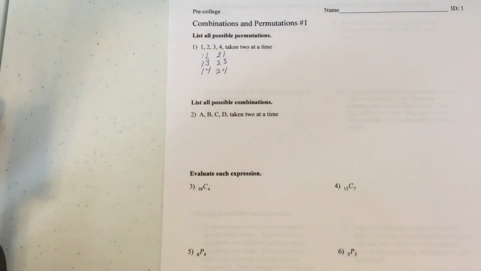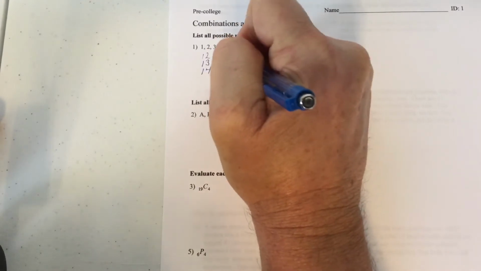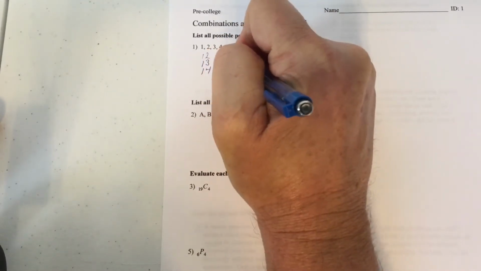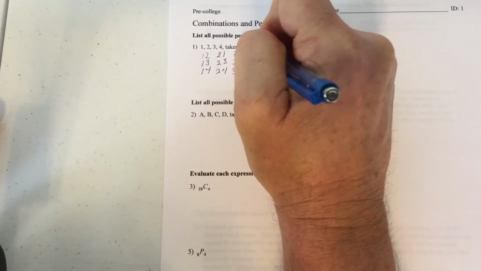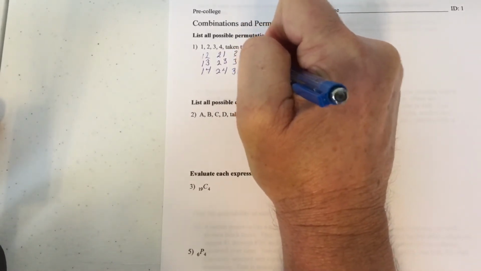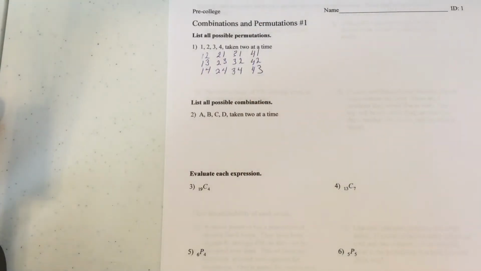Remember that order matters. Then I'm going to have 3,1, 3,2, and 3,4. And at the same time 4,1, 4,2, and 4,3. So there would be 12 different permutations, which is different when we get to our combinations.